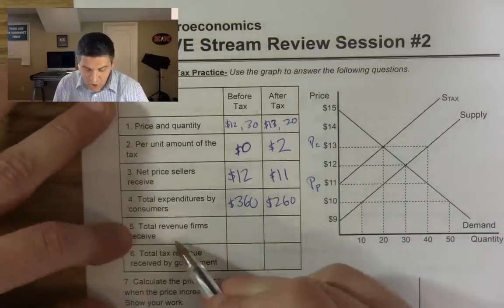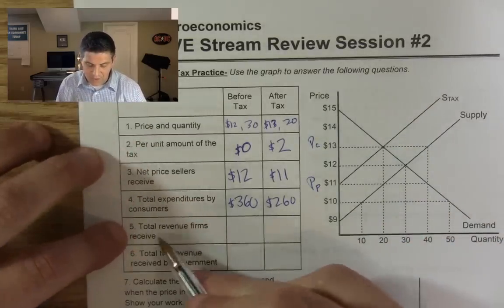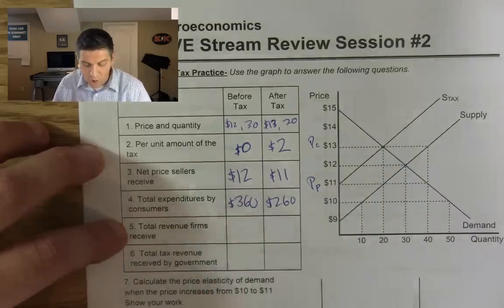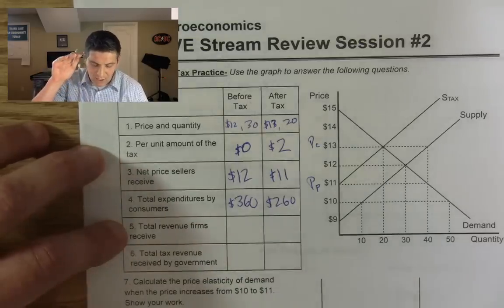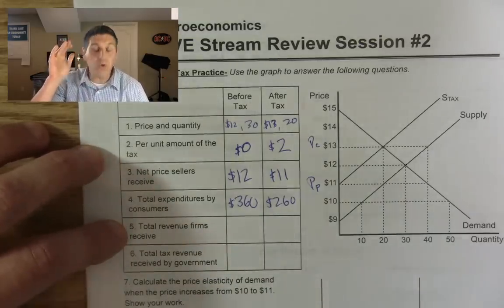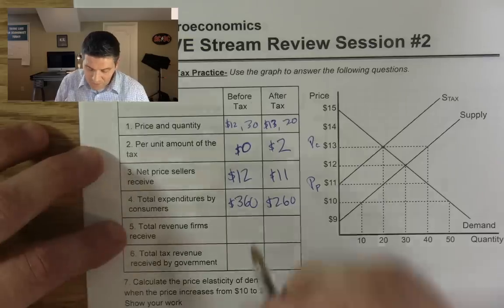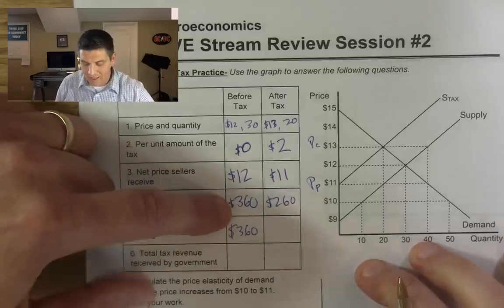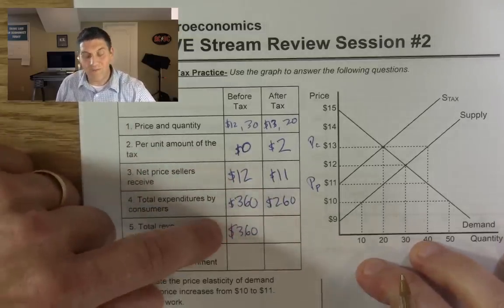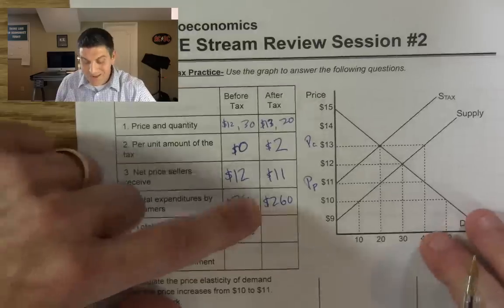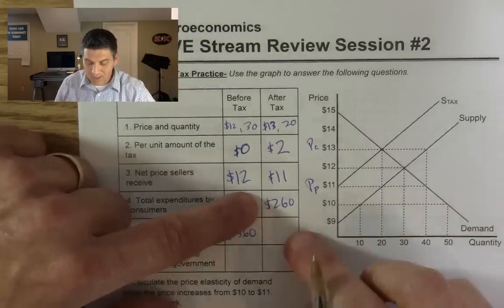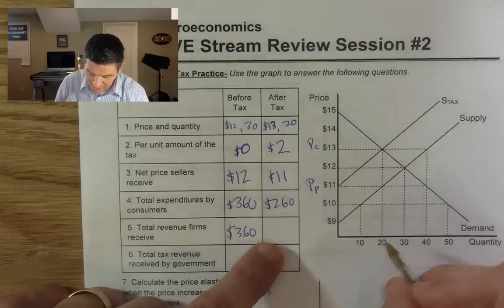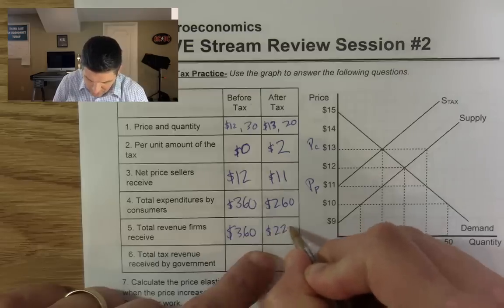Okay, that makes sense. Now, the tax revenue, obviously, this is what the government gets. No, sorry, that's the last question. The total revenue, not tax revenue, total revenue received by the firms. Well, before, those firms got $360, right? Every dollar spent by individuals was received by the firms because there was no tax. But now every dollar spent by consumers does not go to producers directly. Some of it goes to the government. So the total revenue received is 11 times 20. There it is. That's $220.